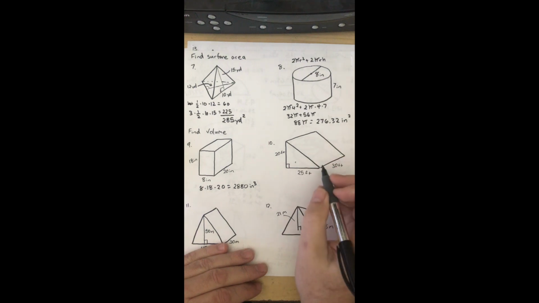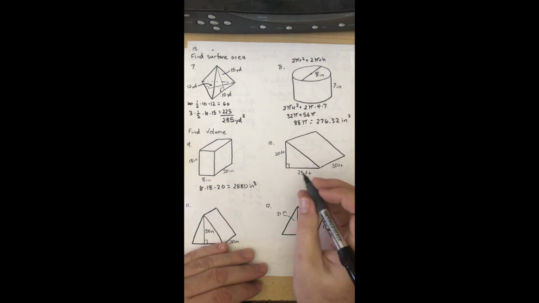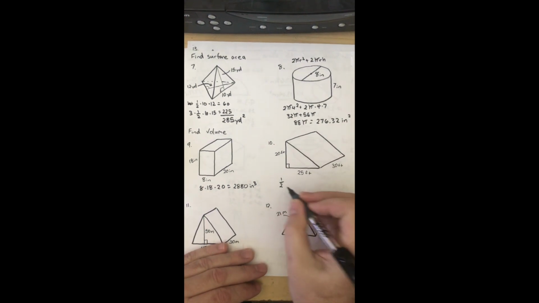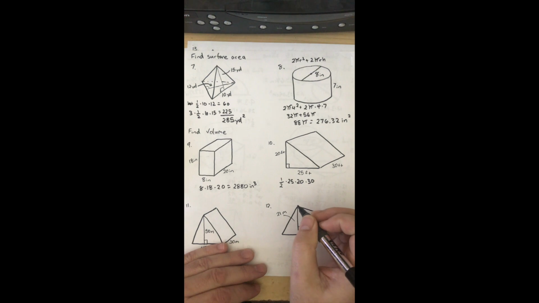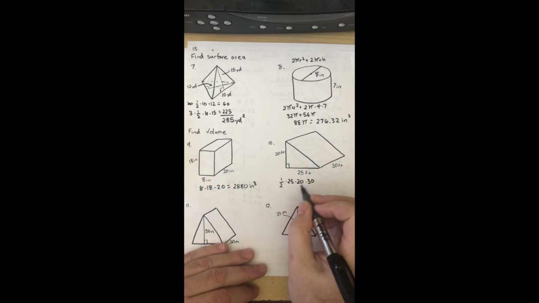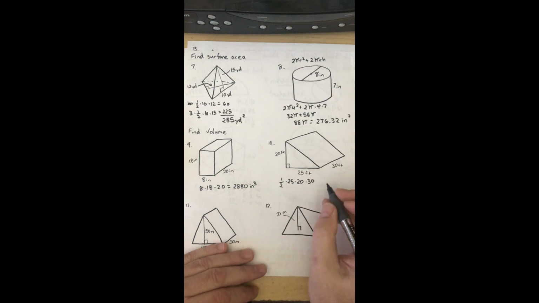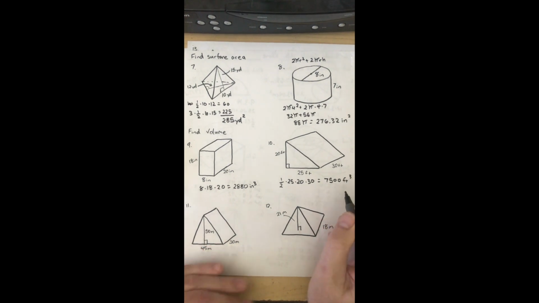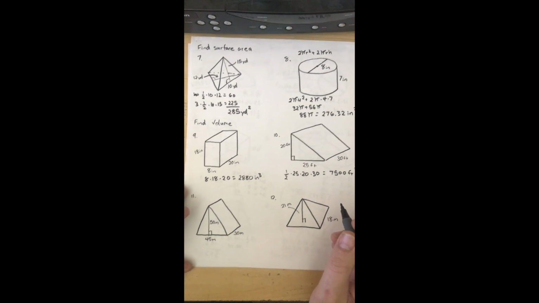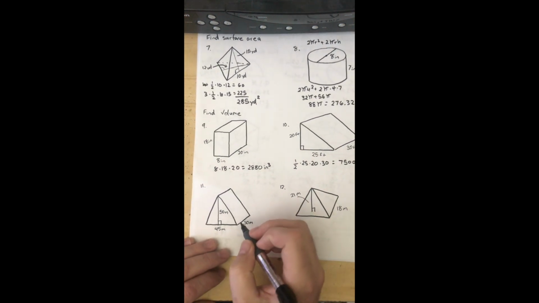Here is a triangular prism, so it's 1/2 the base times the height times the length. So I'm going to half that 20 to make it 10. That makes 300. 300 times 25 is going to be 75 with 2 zeros. So 7,500 feet cubed.